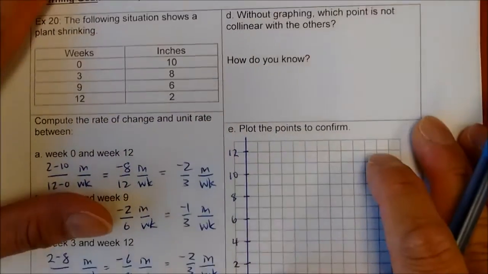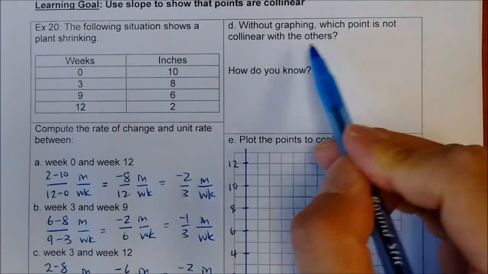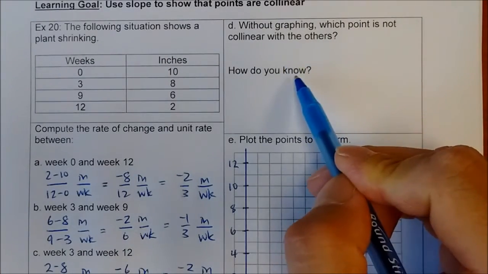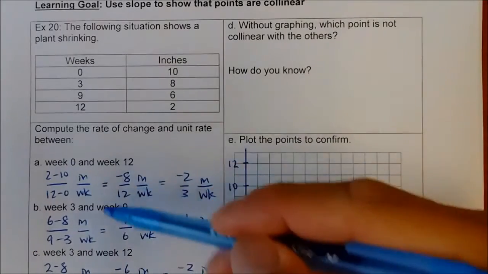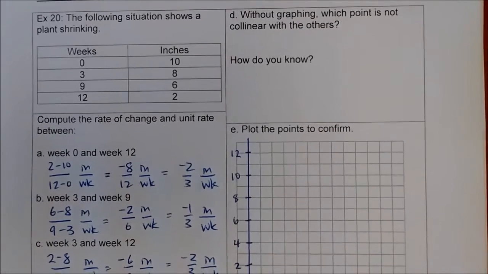In part D, we see the question, without graphing, which point is not collinear with the others, and how do you know? A hint here is to take a look at the rates of change and unit rates that we computed in parts A, B, and C. Go ahead and discuss this with your neighbor, pause the video, and we'll get back after a few minutes and discuss it.